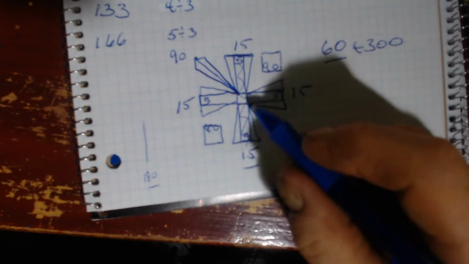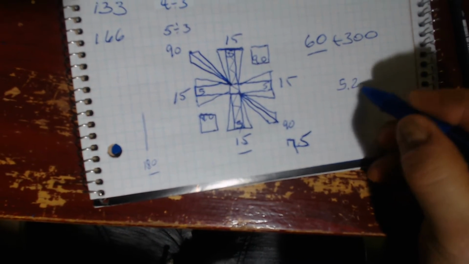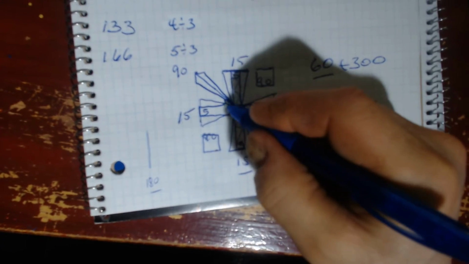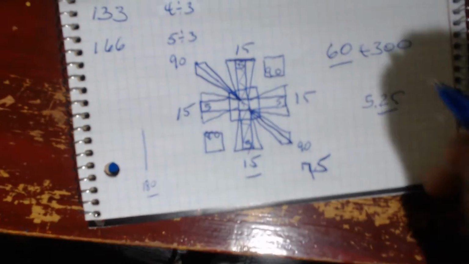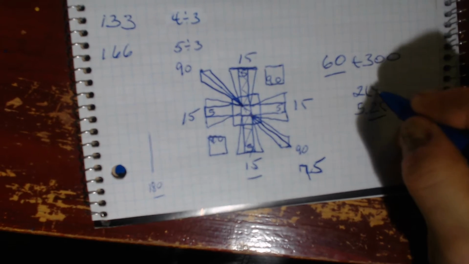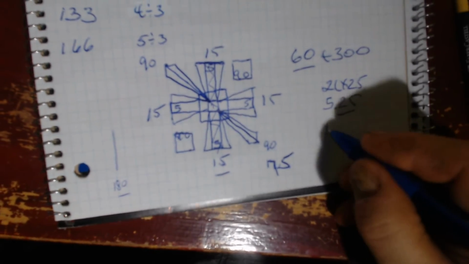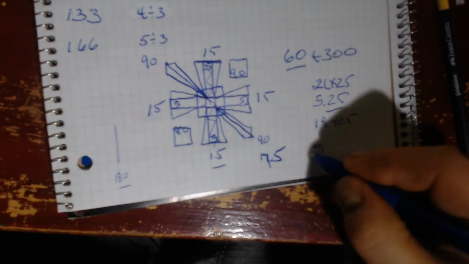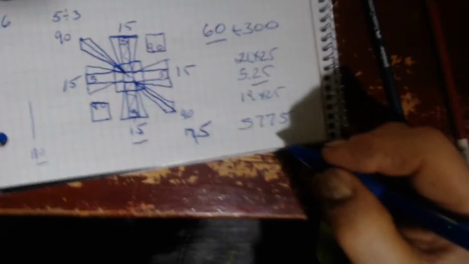Forget about the 5.25 days, because that's right over here. 5.25 days right over here. It's lost to the clock. 5.25 days right over there, which is also noted to be 21 times, right? 21 quarters. So you'll have 19 more times 25. 1925 equals 5775. That is the year.